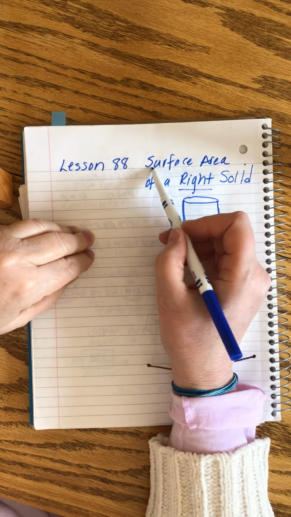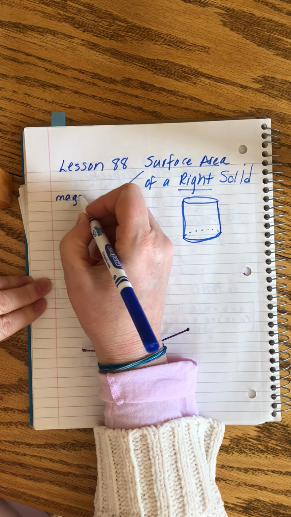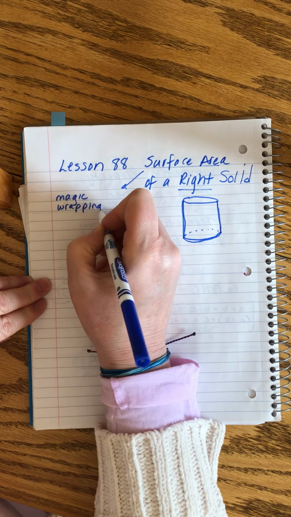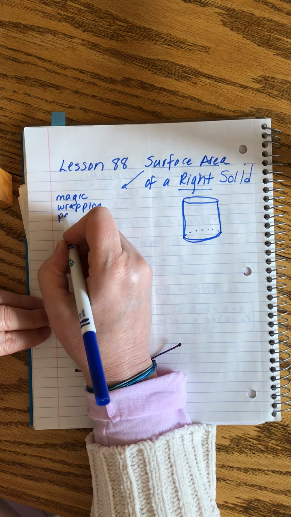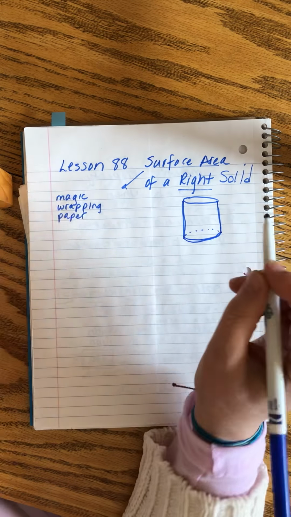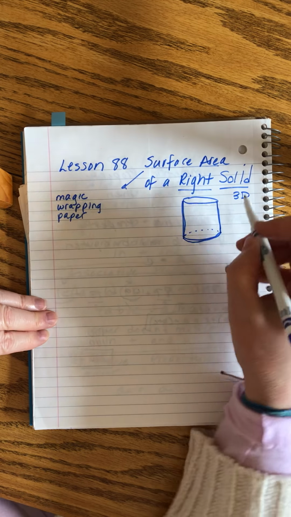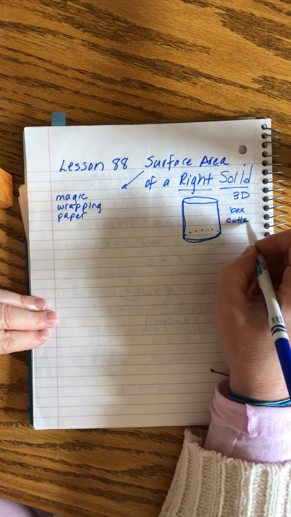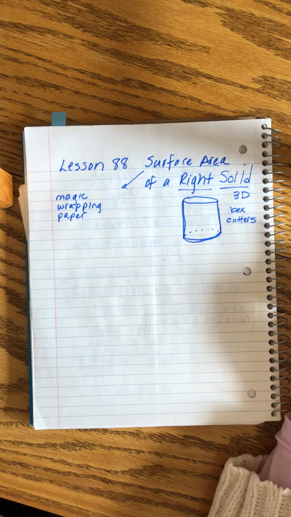And we know surface area, that's a code name for our magic wrapping paper that covers everything without any overlap, right? And so we're measuring all the surfaces to see how much of our magic wrapping paper we need. Because it's a solid, a three-dimensional object, we need our box cutters. All these shapes are made of cardboard, and we're going to cut them open and measure the shapes.